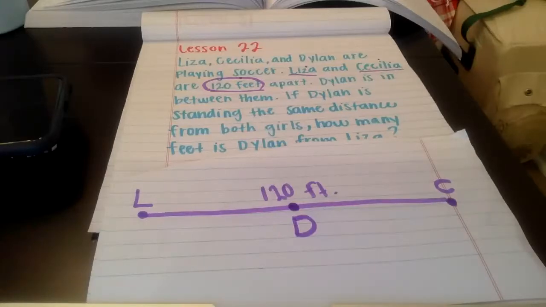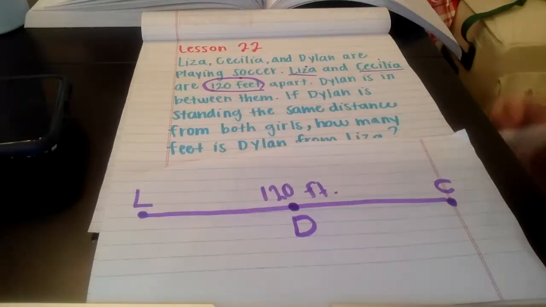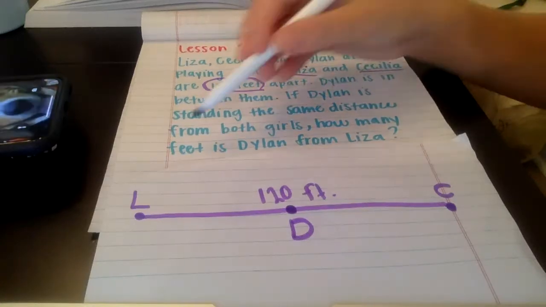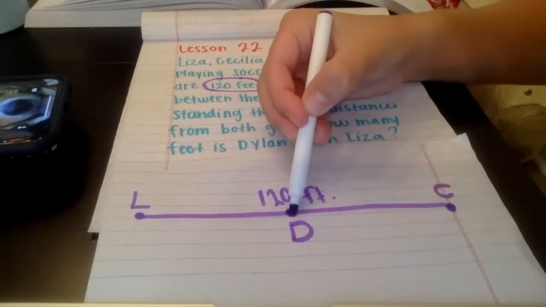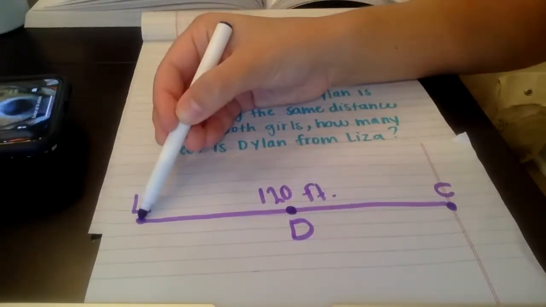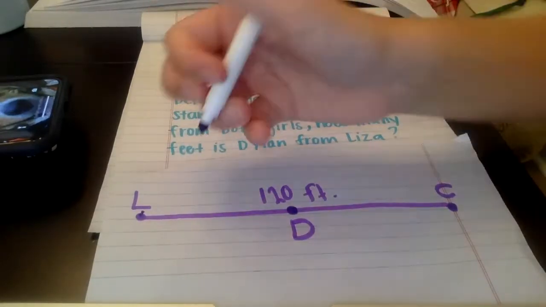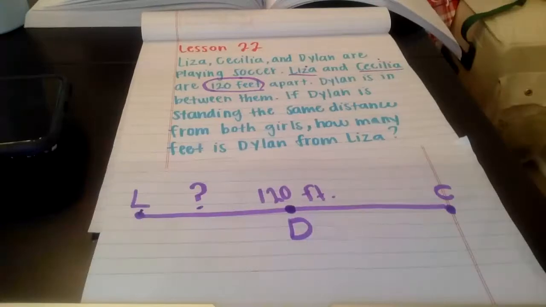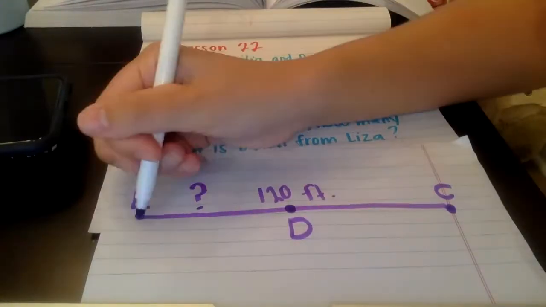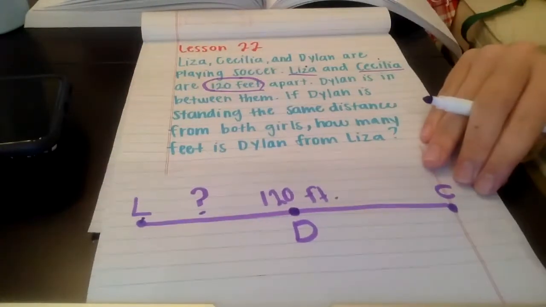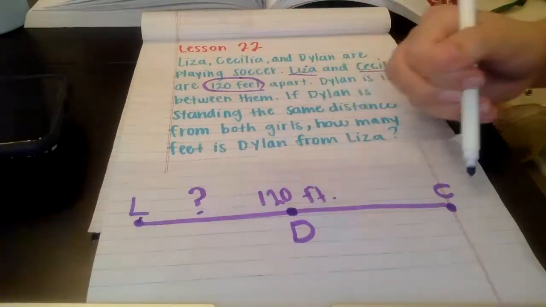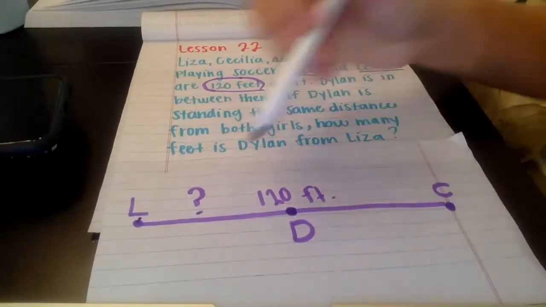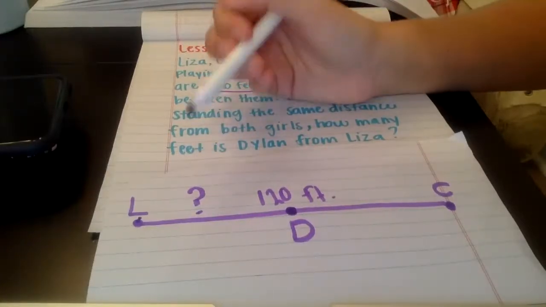Now, what do we do next? We have to answer just the question, how many feet is Dylan from Liza? So that's what we want to know. I'm going to put a big question mark because that's going to be the answer to our question. Okay, now I know this is going to be the same as this because I know that they're the same distance apart. But in our answer, we only want to give this side.